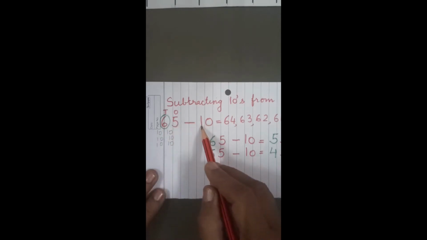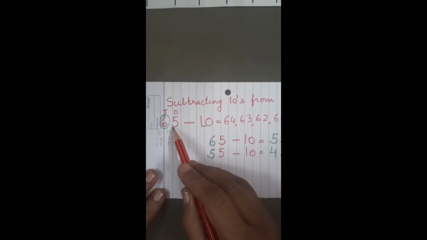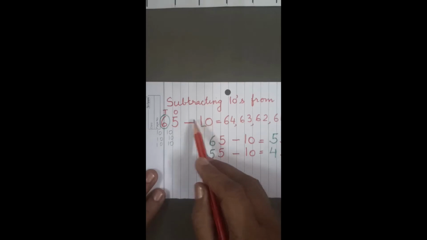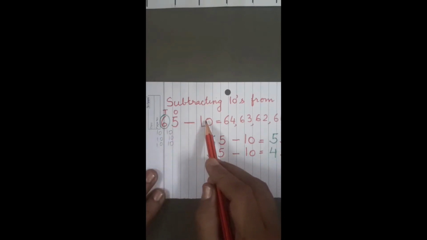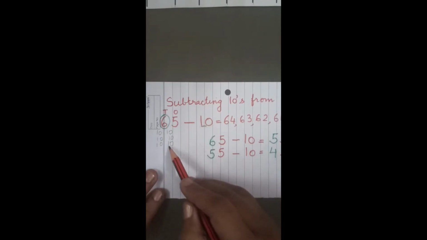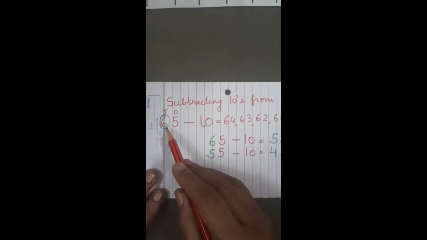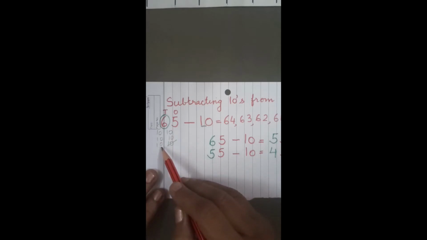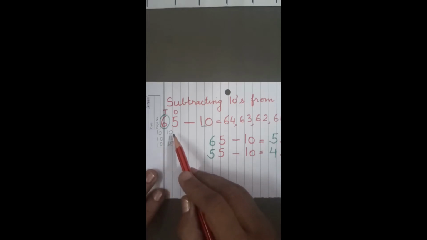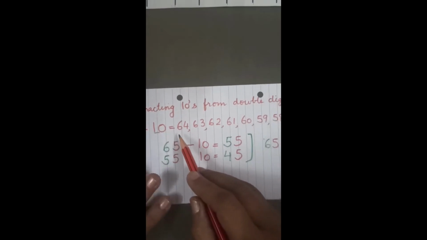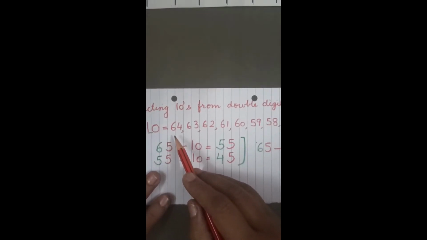Now we start. When we subtract 10 from 65, what are we doing? We are subtracting 10 from 60. That means we are removing one bundle of 10 from 60. That means we will be left with just 5 bundles. So then let me quickly make you understand what happens when we subtract 10 from a number.